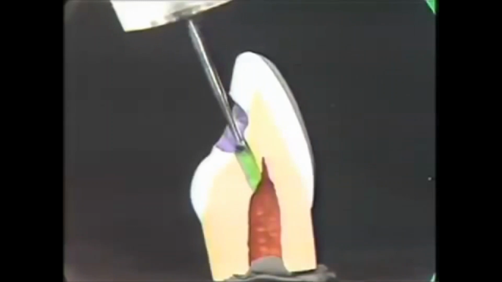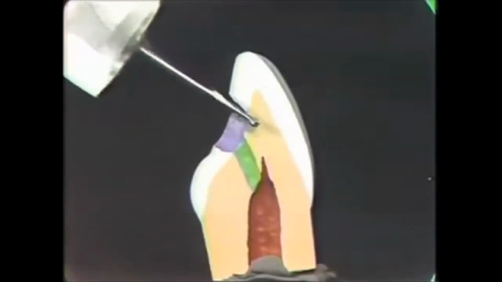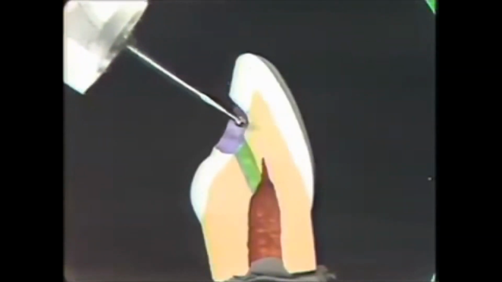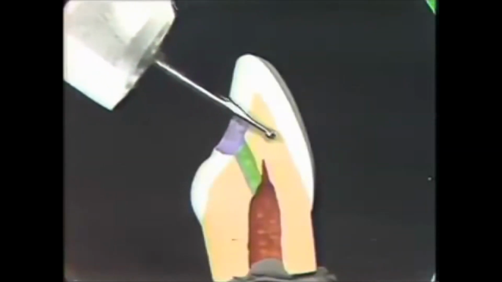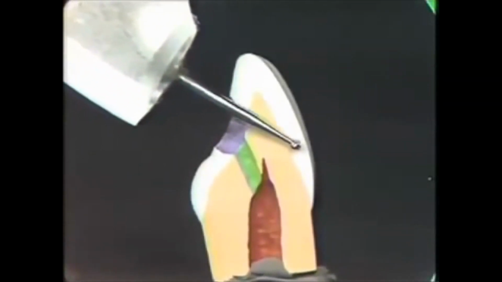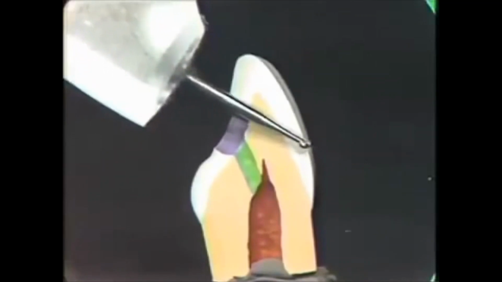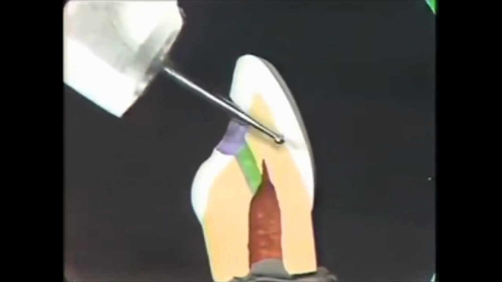Now, there are two ways where people get in trouble in this step. One is to start off in the wrong angulation. They keep it in the same angle that they kept the high speed, and they continue right out, miss the pulp, and go right out the front of the tooth. Now, patients don't like you drilling holes in their teeth while you're looking for the pulp, so make sure and check your angulation so that you're in the proper long axis of the tooth and go right on down.